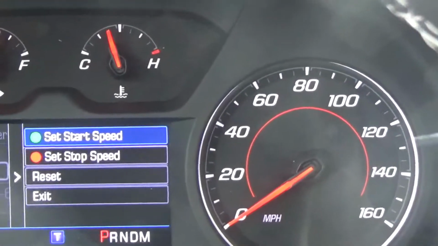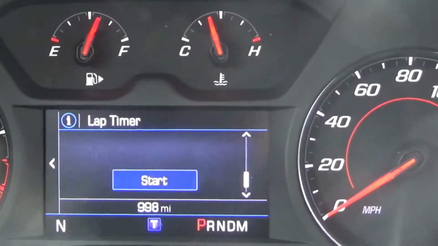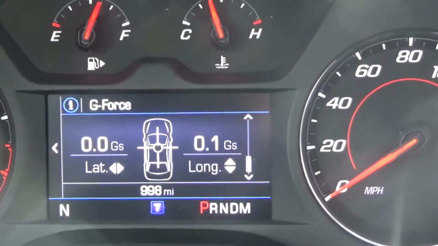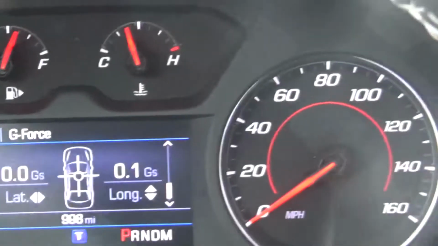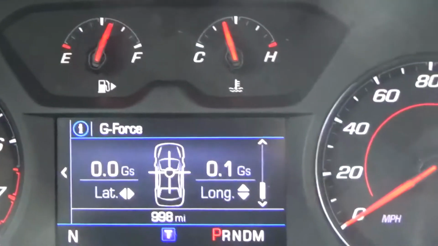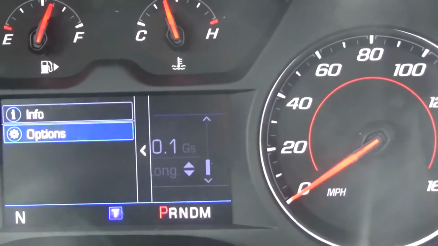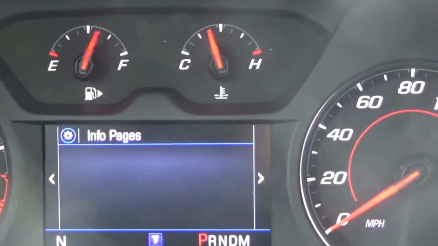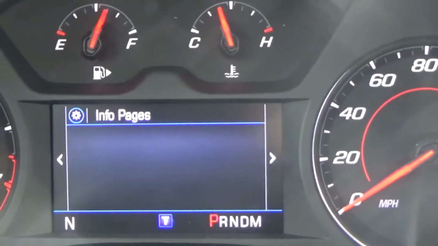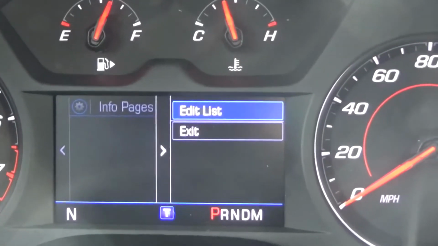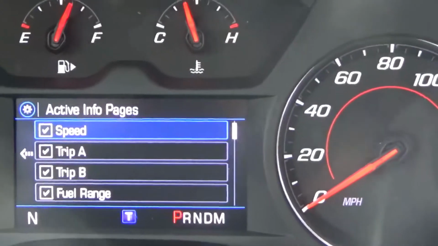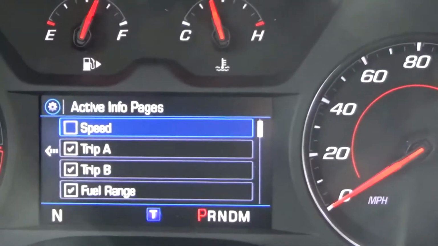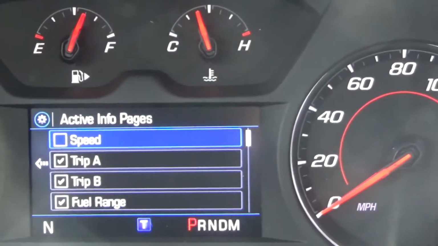But the question is, how did I get the lap timer, 0 to 60 timer, and the G-force gauge? So basically, you need to go to the options, and then you scroll down to the info pages, where it's blank, and then you go to edit list, and then you're going to see all these active info pages. When you do this, if you deselect one, it won't appear in the info anymore.